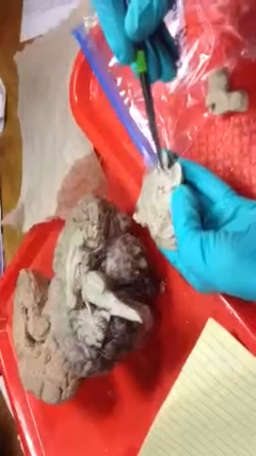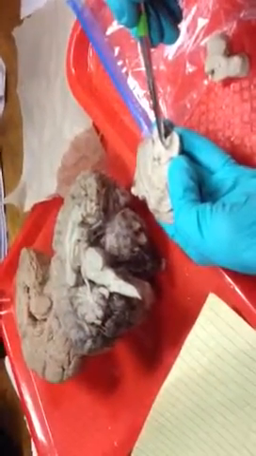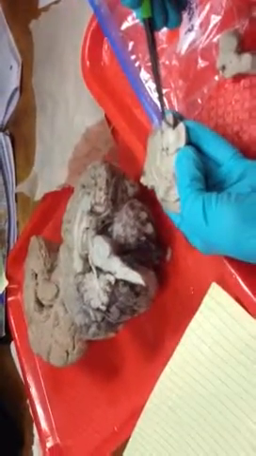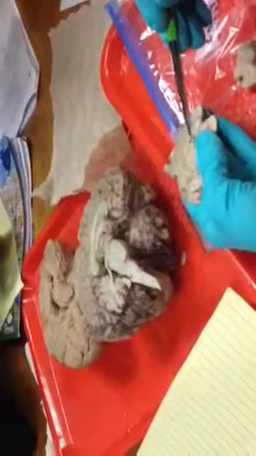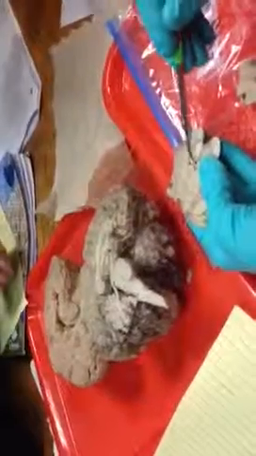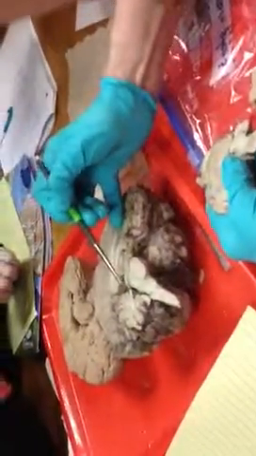In here you can see all this white matter, the decussation of the superior cerebellar peduncles. In here we have the substantia nigra and the cerebral peduncles. In here is the entrance to the fourth ventricle, and this is the superior medullary velum.